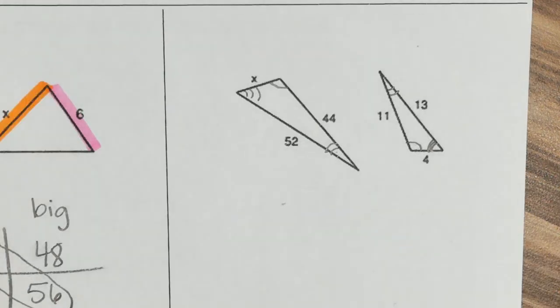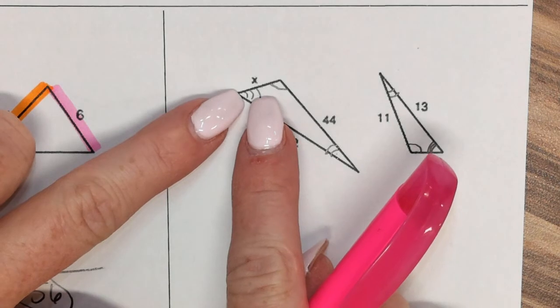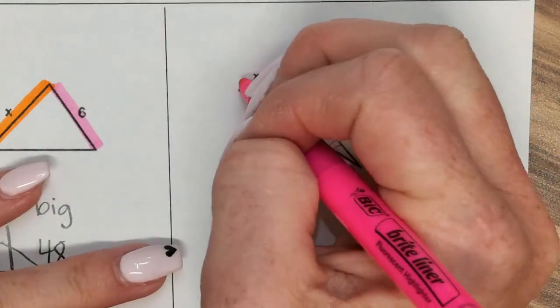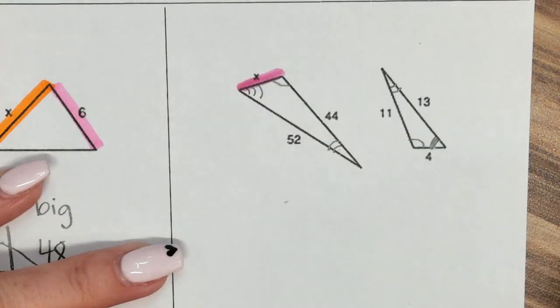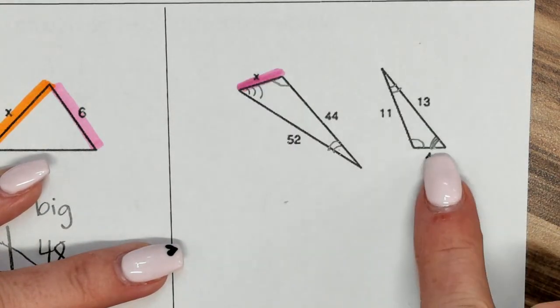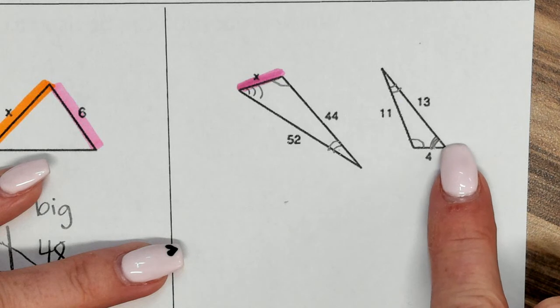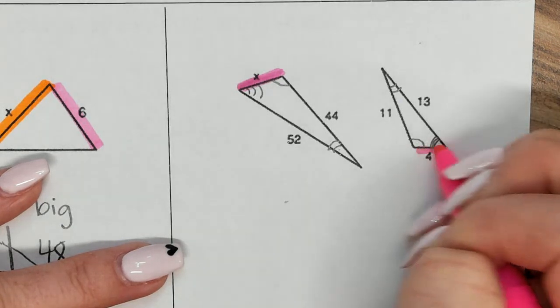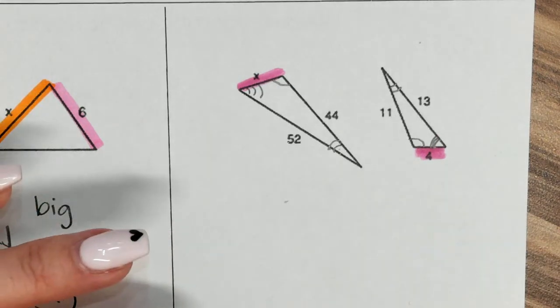Okay, so I want you to take one colored highlighter and I want you to find the side where you put 3 dashes to 1 dash and highlight that one color. Now find the same side over here where you put 3 dashes to 1 dash. See how we matched the angles? And now we can match the sides.